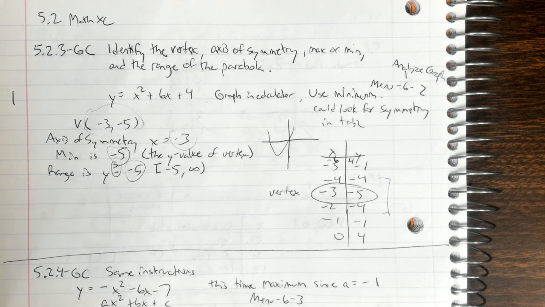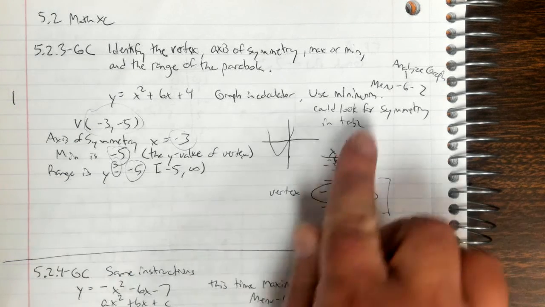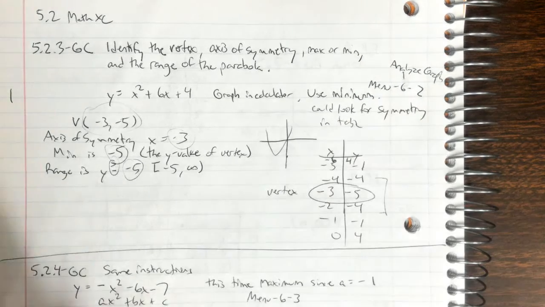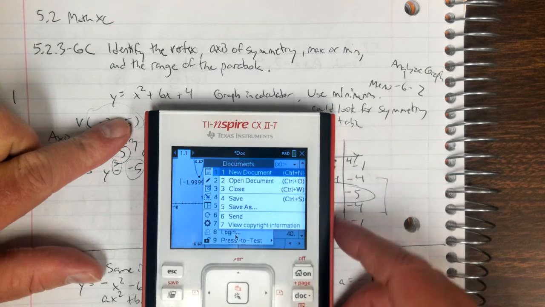To start with, these are not going to be in vertex form. These are going to be in standard form, like y equals x squared plus 6x plus 4. What I did for this is I just graphed it in the calculator and used minimum and then looked for symmetry in the table. Minimum, you can see, is menu 6, 2. 6 is analyze graph. Okay, so let's do that.